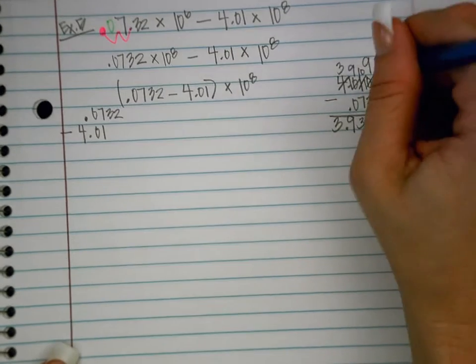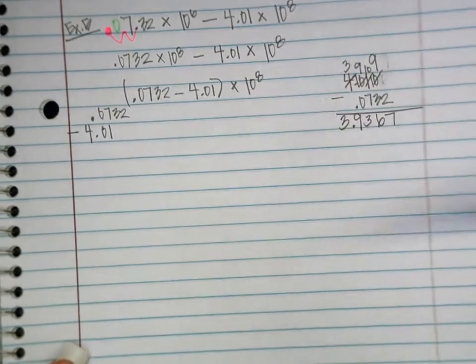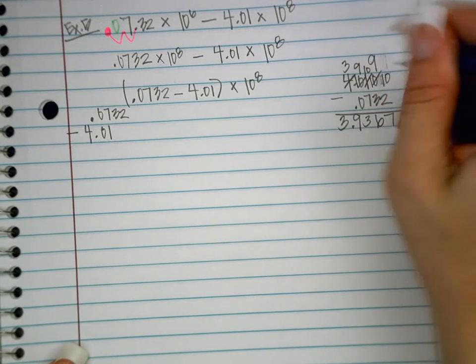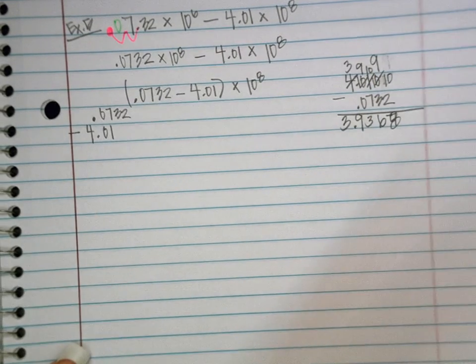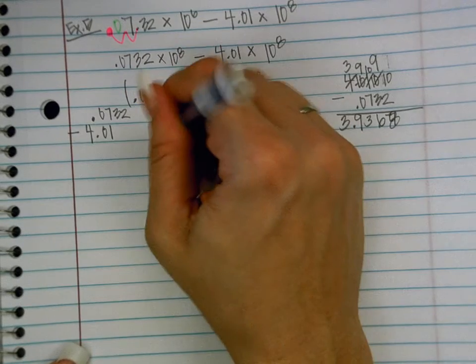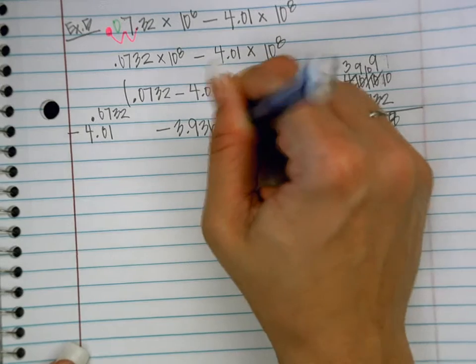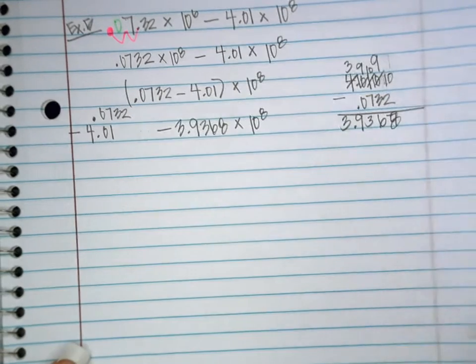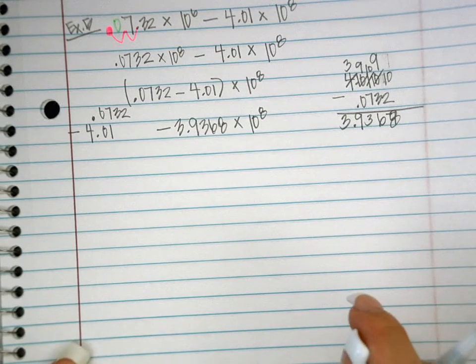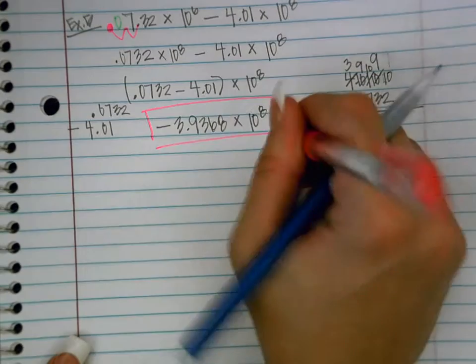That should have been a 10 at the end, not a 9. I borrowed and carried too much. So our answer should actually be negative 3.9368 times 10 to the 8th power. Negative 3.9368 times 10 to the 8th power.